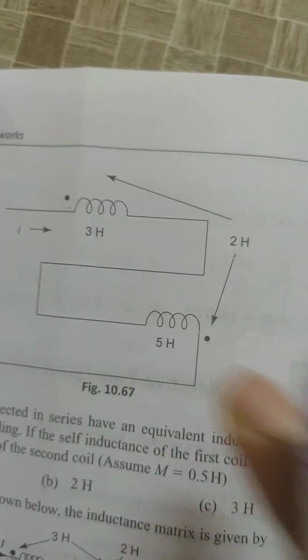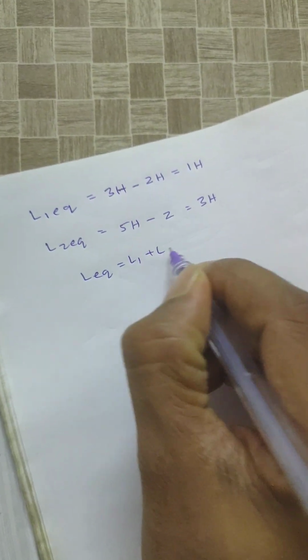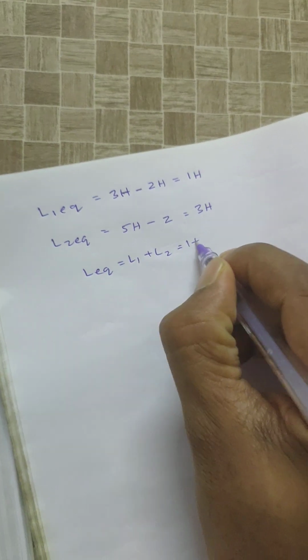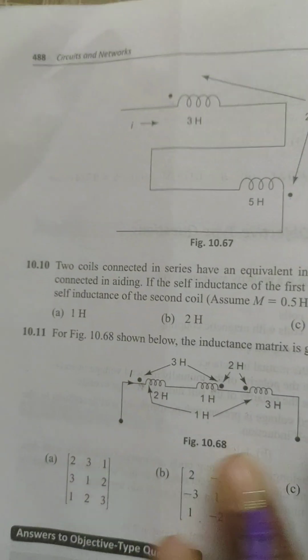Mutual inductance is minus. Why? Because here leaving, here entering. That is minus 2 Henry. You will get 3 Henry. Then total L equivalent is equal to L1 equivalent plus L2 equivalent. That value will be 1 plus 3. You will get 4 Henry as the answer. That means this question's answer is 4 Henry.